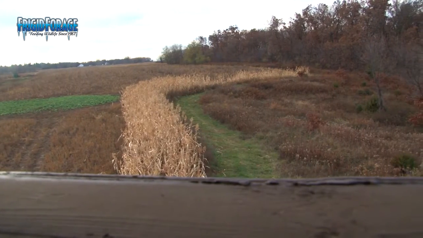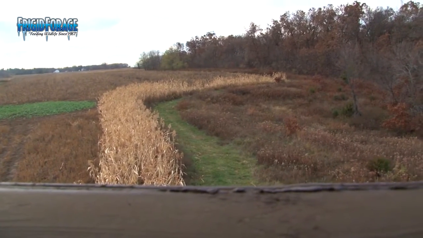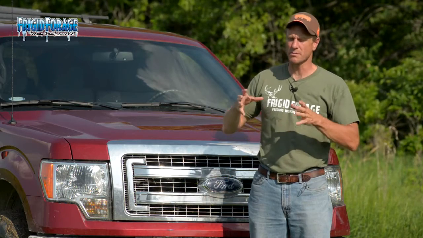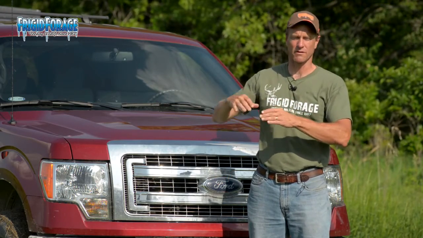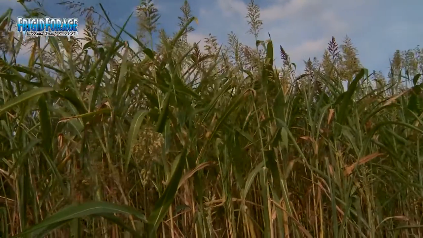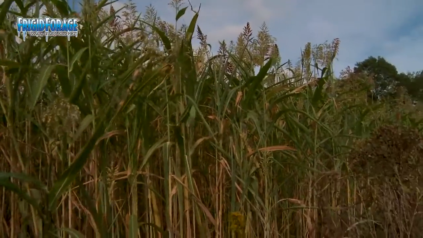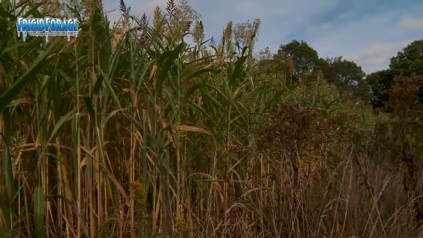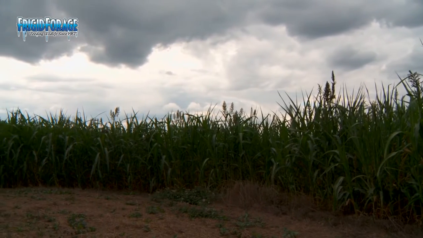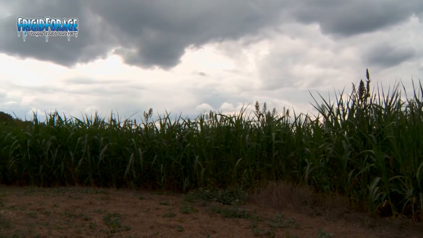If you plant a big enough block, you can actually create habitat, and that's probably going to be the lowest priority reason why you would plant this. But if you think about it, you've got some super thick cover that grows tall, so that people can't see in. It creates a sense of security for the deer. So in areas with very limited habitat, you can actually create cover, whether it's sanctuary cover or bedding cover, using something like the plot screen.